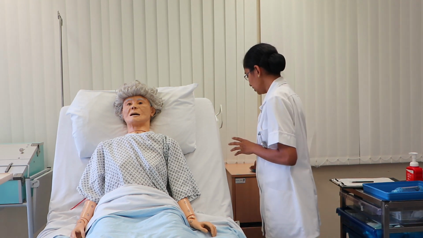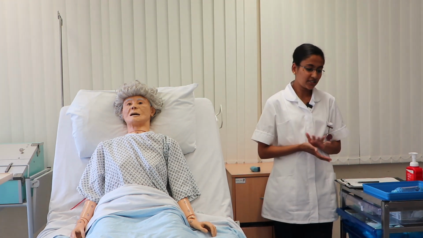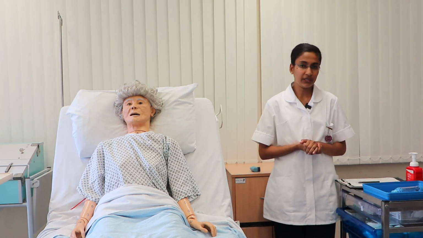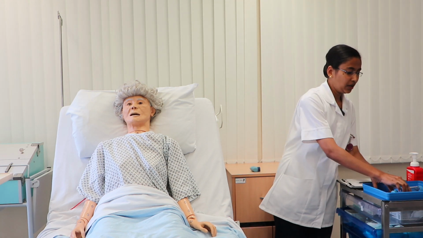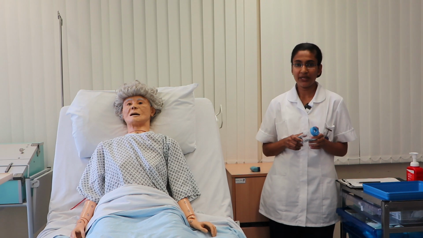Okay. So I will do the aftercare now. Everything that touches the patient will go to the clinical waste bin, and the aero chamber will be cleaned with soap and water or by the manufacturer's advice, and I will leave it on the patient's side.